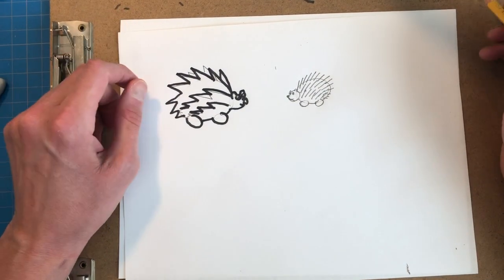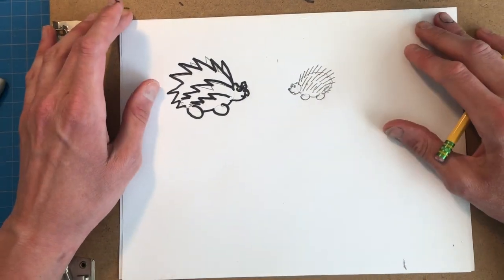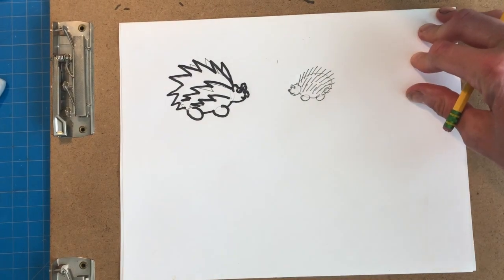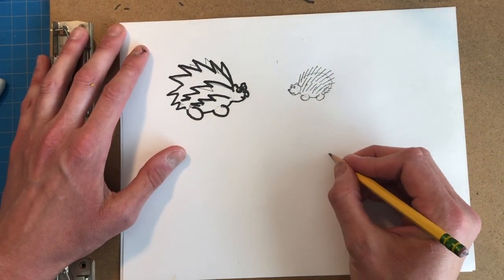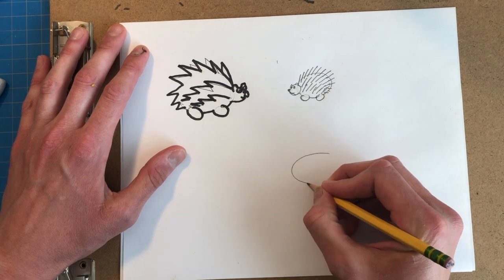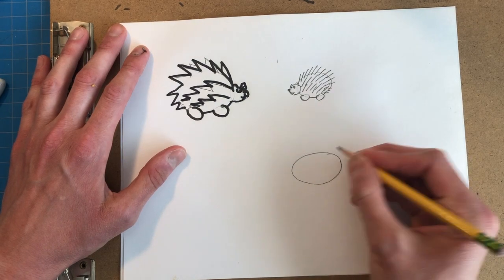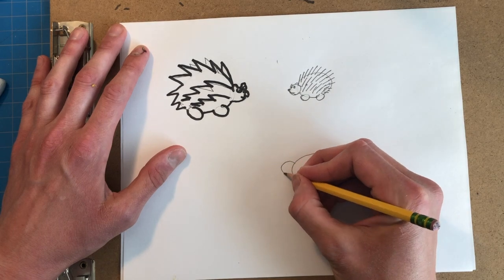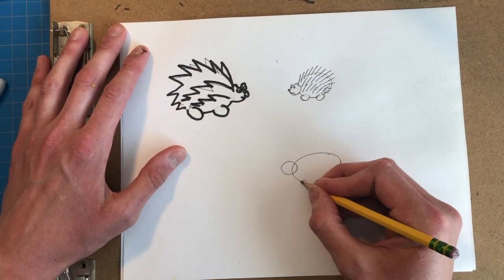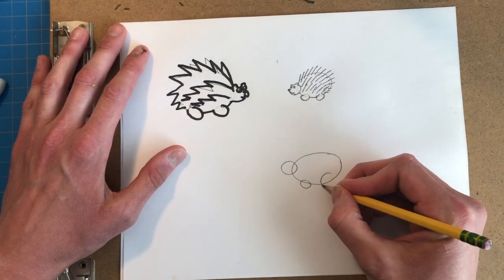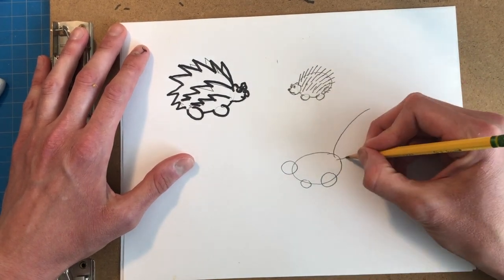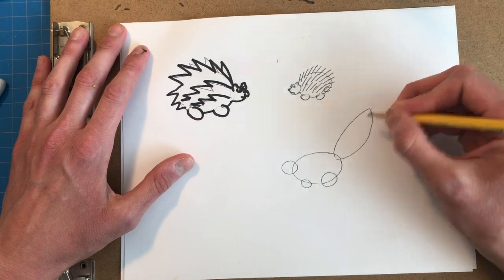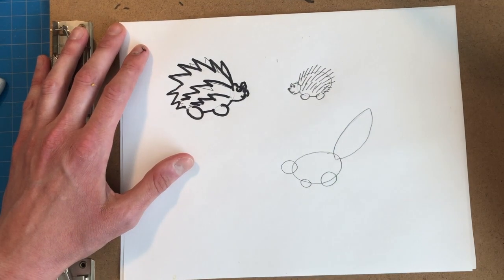So let's make one more creature, and then we're going to add some wavy lines to help describe an idea about this creature. So I'm thinking about a creature that lives out in the woods. It has an oval body. It has this little circle head. This animal is a mammal, just like the other two. And then this animal has a big tail, so I'm going to make the tail kind of like a big almond shape.